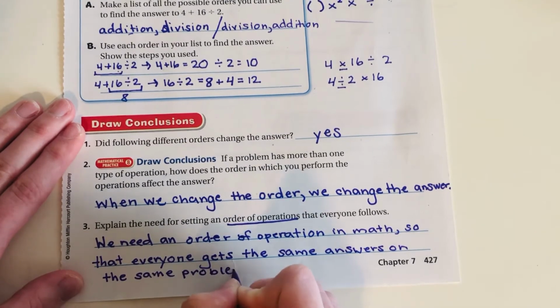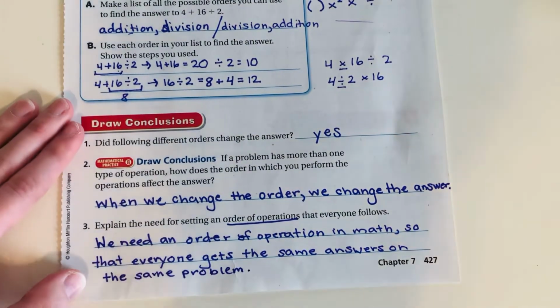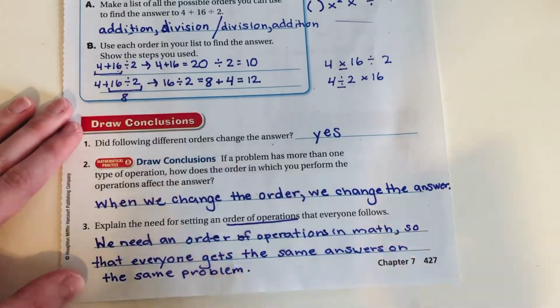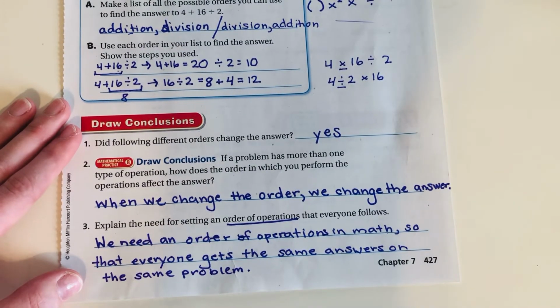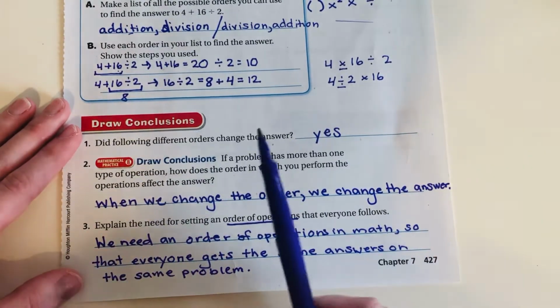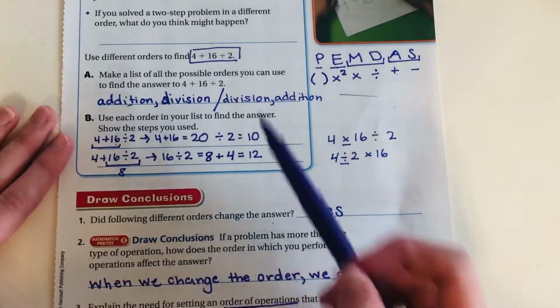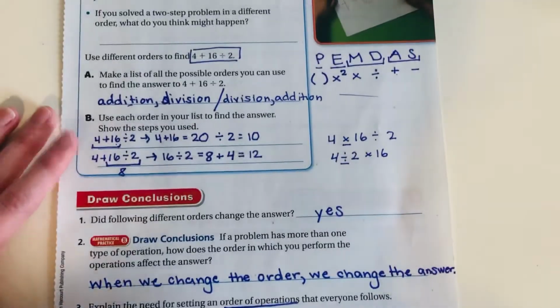So, again, I wrote, we need an order of operations in math so that everyone gets the same answers on the same problem. All right? So that just means that an order of operations ensures that Miss Montgomery and I get the same answer when we solve a problem like this.